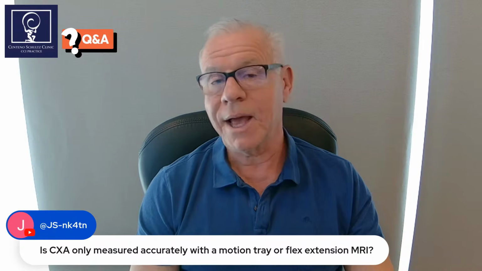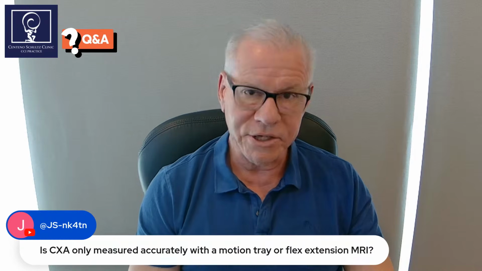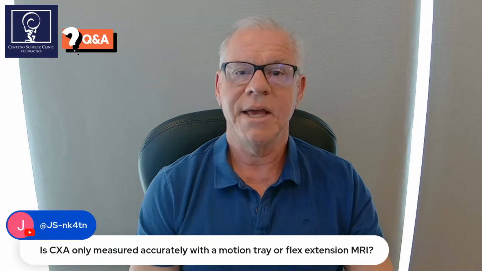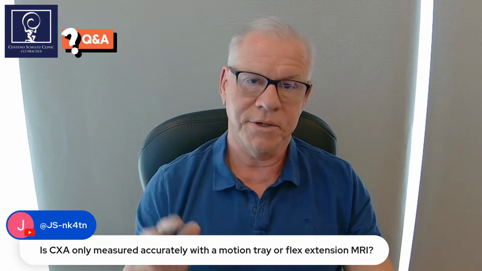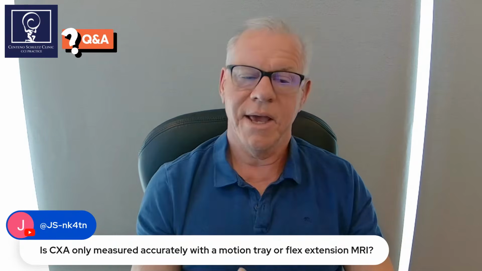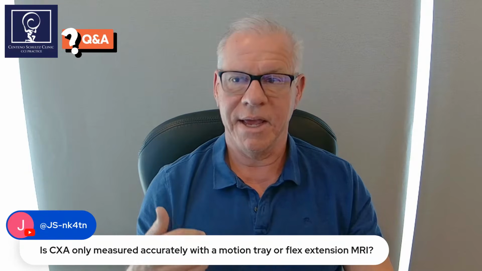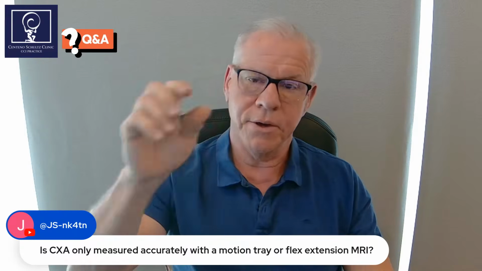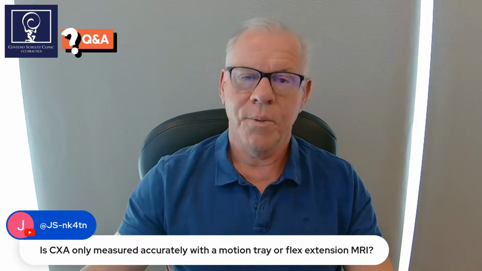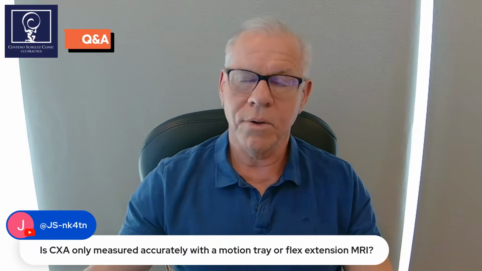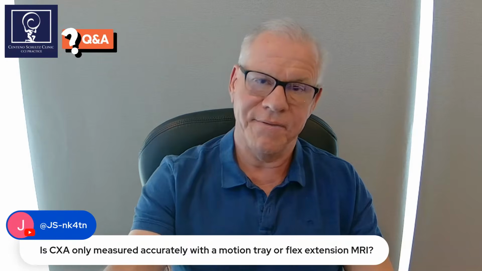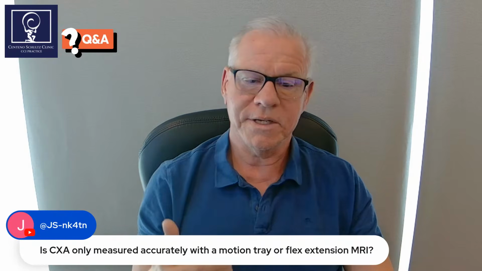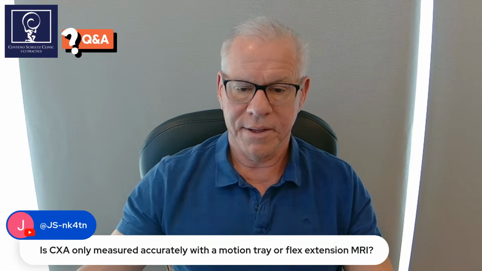The reason why we like upright MRI with flexion extension with CXA is that it allows the person to stress that area, and we can see if the CXA gets lower and goes below those metrics that we have. We also have normal or at least asymptomatic values for CXA in upright MRI.